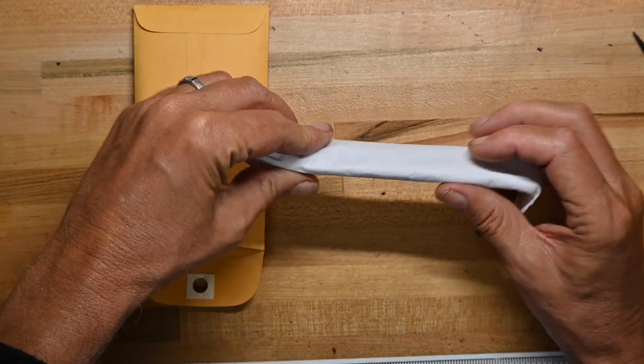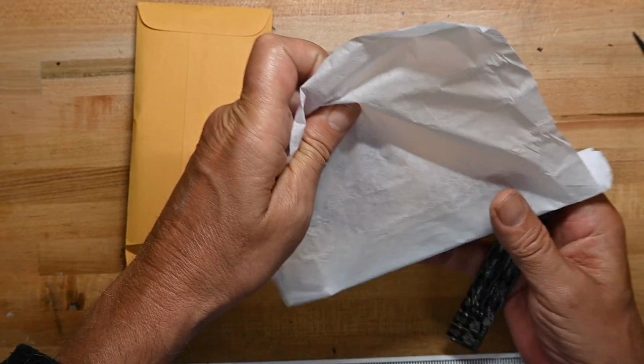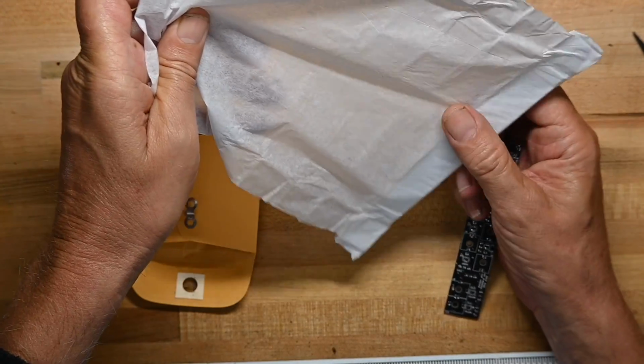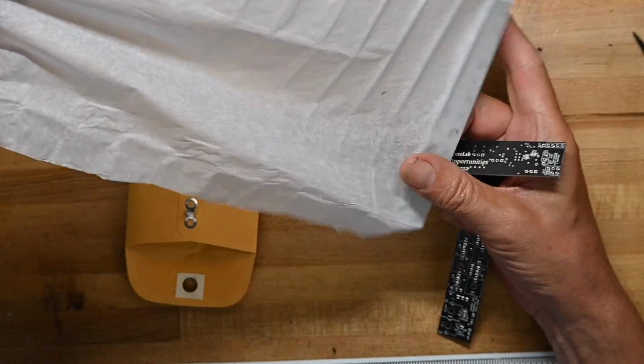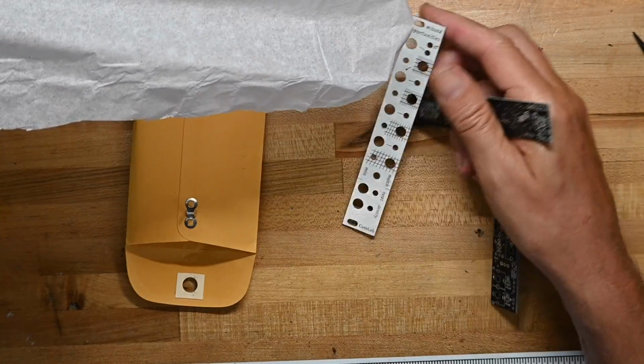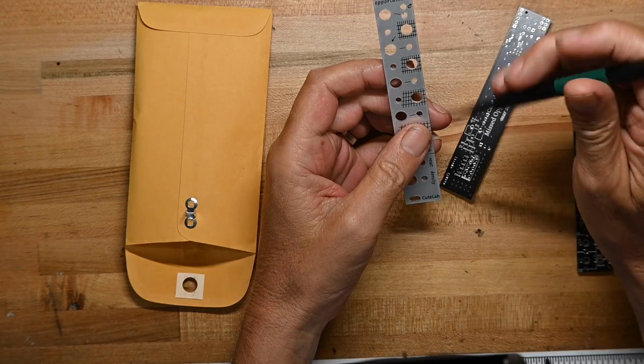Here's the panel and circuit board, I assume. Lots of tissue paper. Let's look at the front panel first.